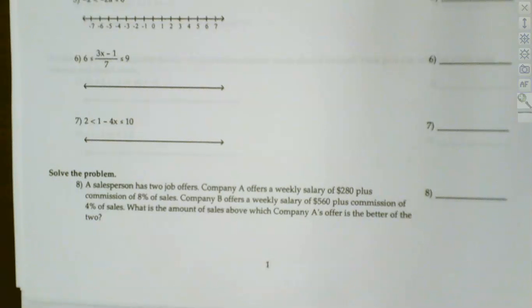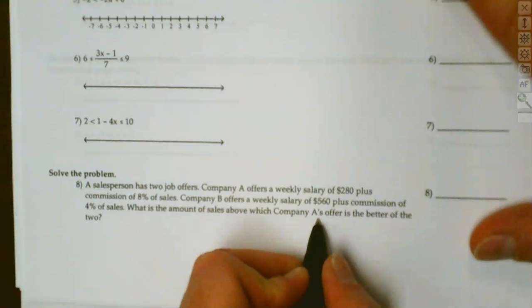So a salesperson has two job offers. Company A has a salary of $280 plus 8% commission on the sales. Company B offers $560 plus 4% commission on the sales. For what amount of the sales above which is company A the better of the two?